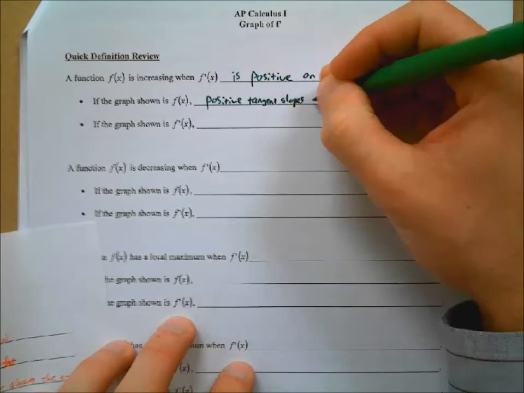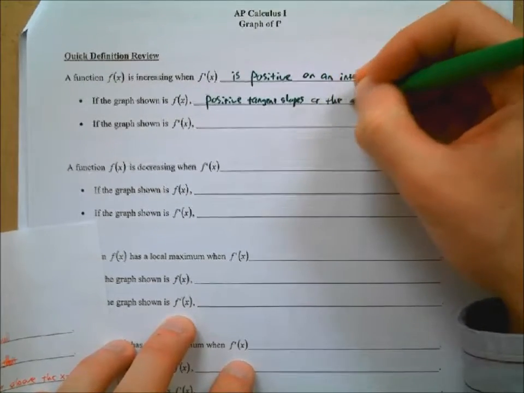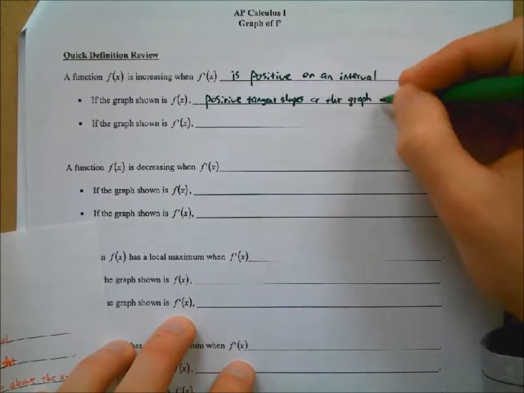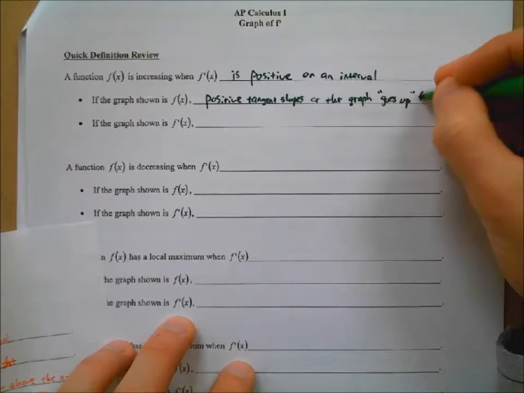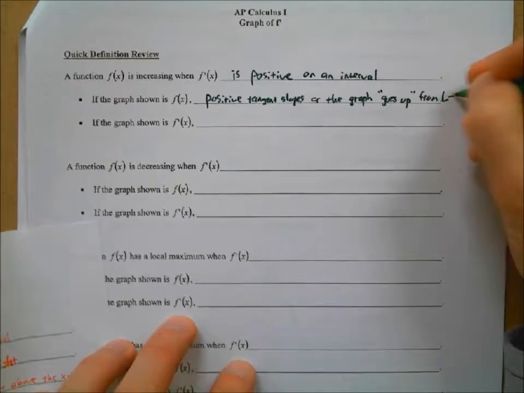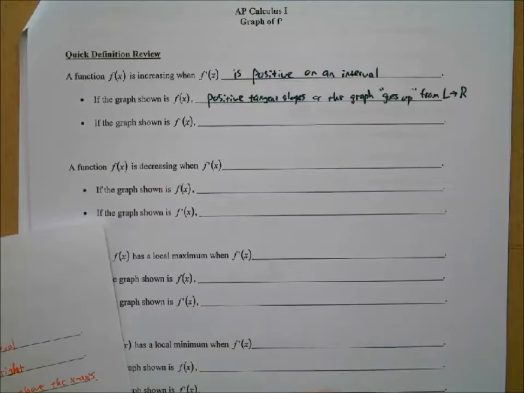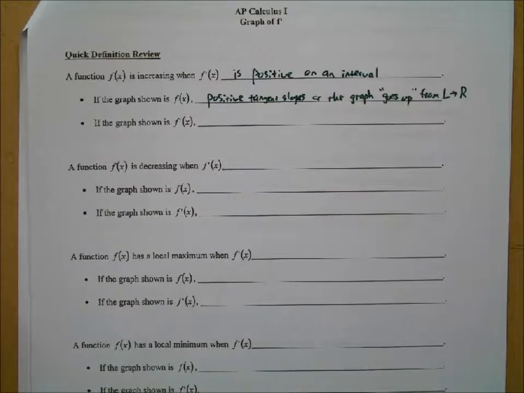Or the graph goes up from left to right. I'm going to abbreviate left to right, which is an L arrow R like that. So you can talk about positive tangent slopes or the graph goes up from left to right. Some simple stuff like that. That's how we can tell if we're given f and we want to know when f is increasing. That's what we're looking for.